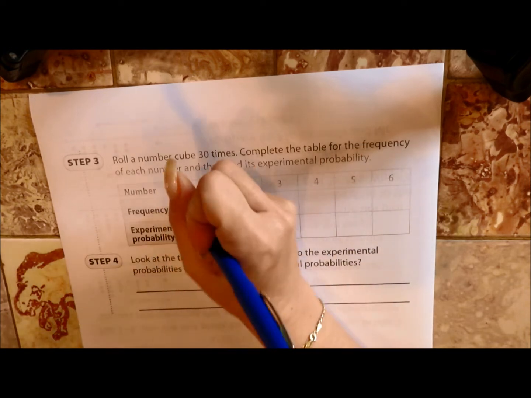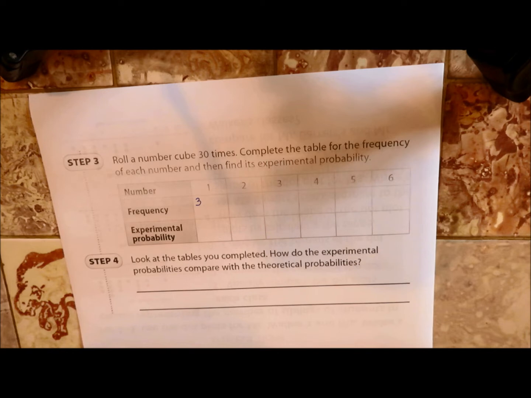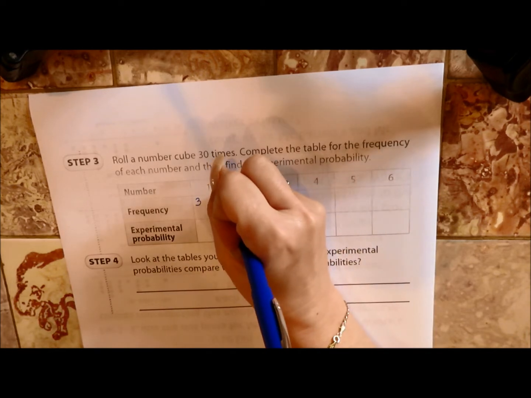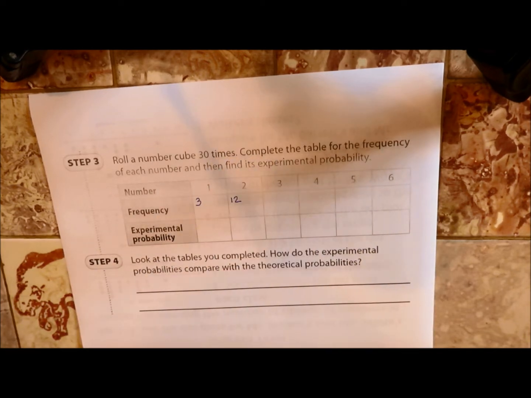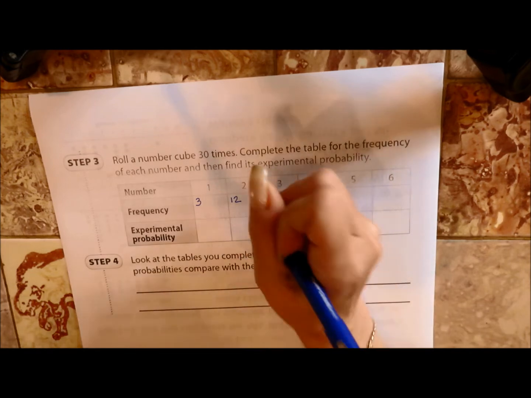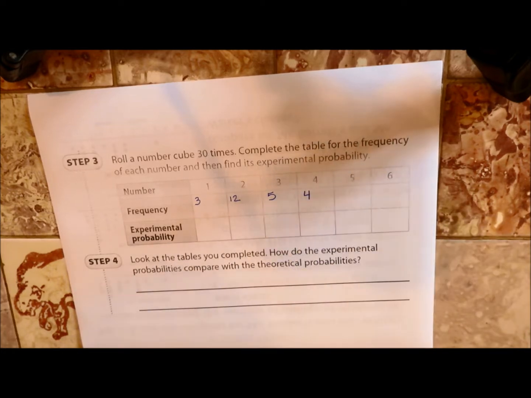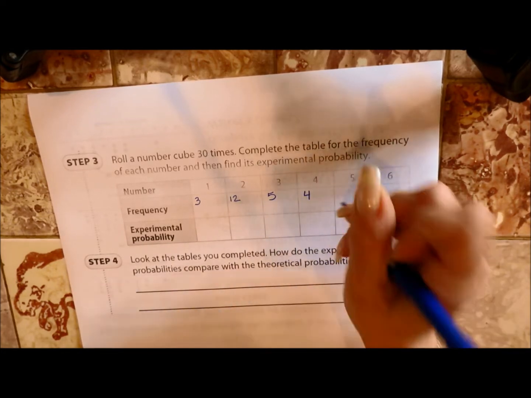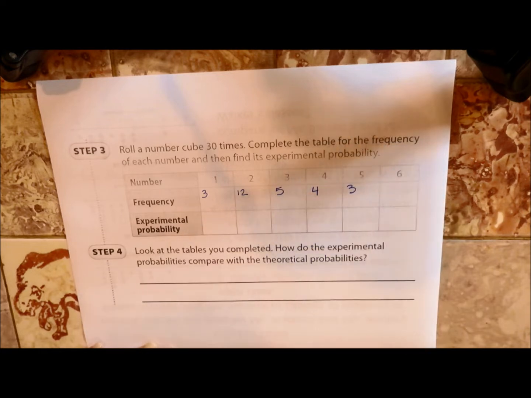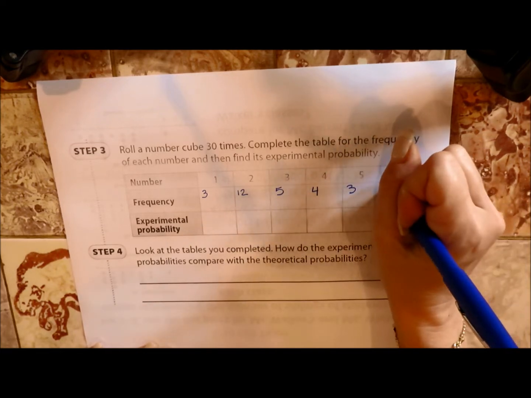I got a 1 3 times. I got a 2 12 times, believe it or not. I got the 3 5 times. I got the 4 4 times. I got the 5 3 times. And I got the 6 3 times.